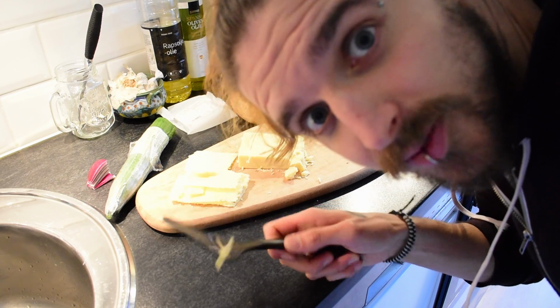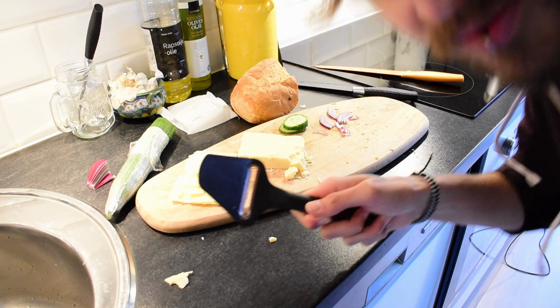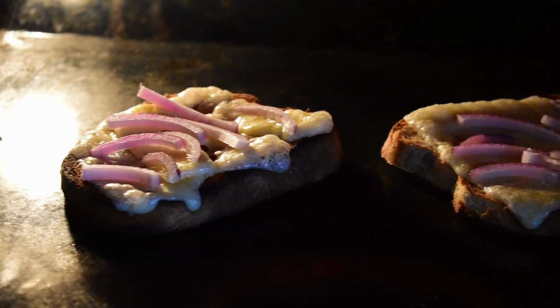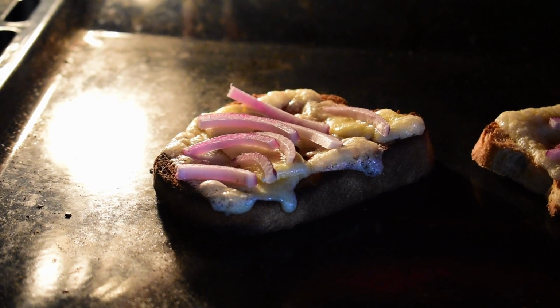The cheese slicer, one of Norway's greatest inventions. Alright, how good does that look?